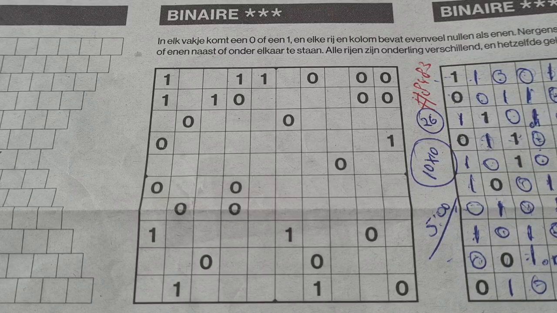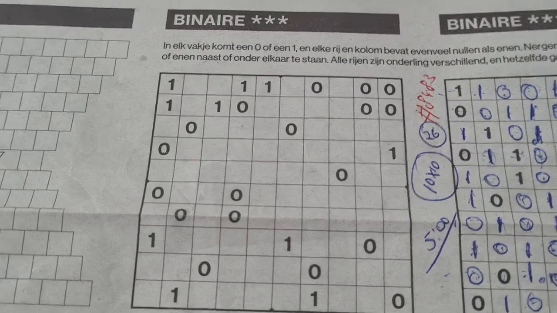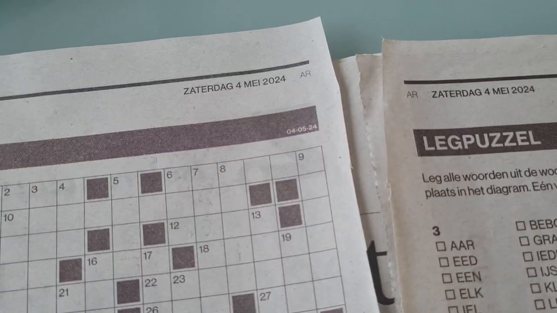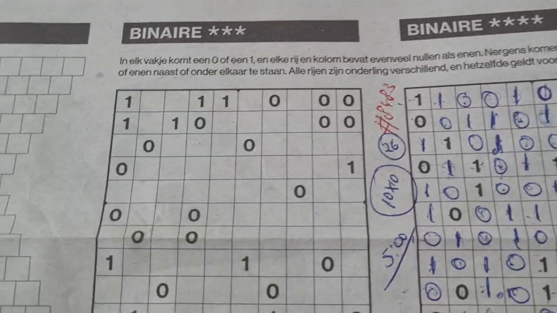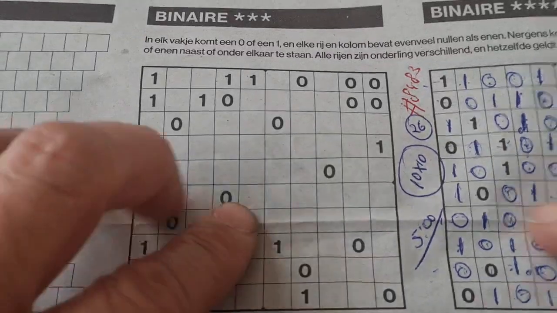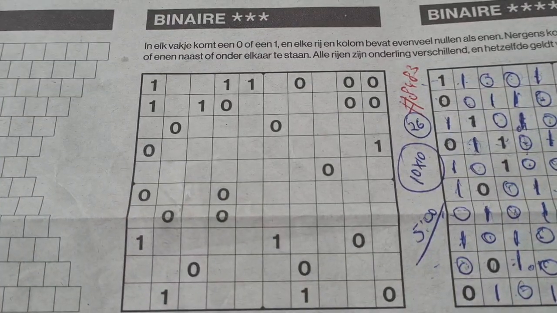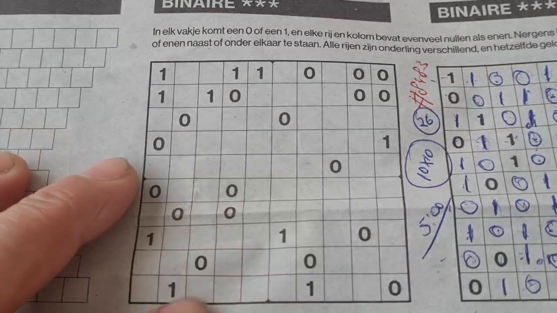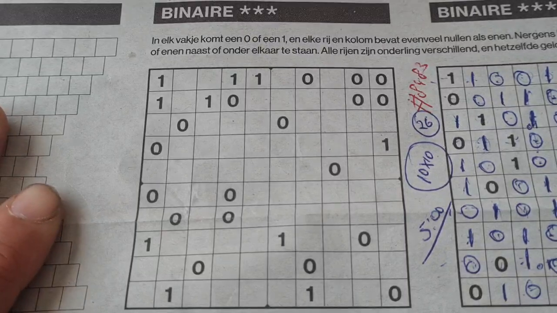And yesterday we have no additional. Day before also no additional. On Monday also no additional. The last one is the weekend edition of Saturday, Sunday, May the 4th, May the 5th. On this puzzle page we have one puzzle, and we also have an additional in this newspaper with 3 puzzles left. But first, let me start with this binary puzzle.